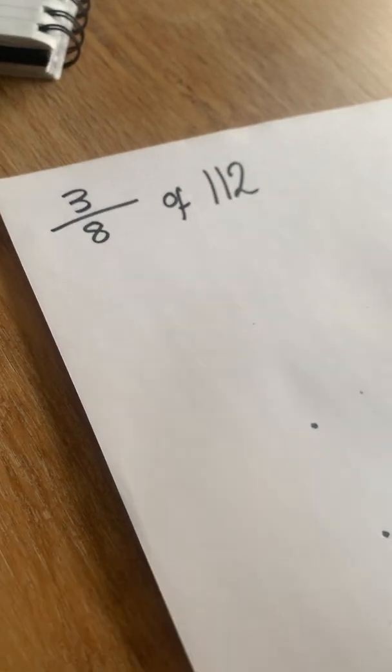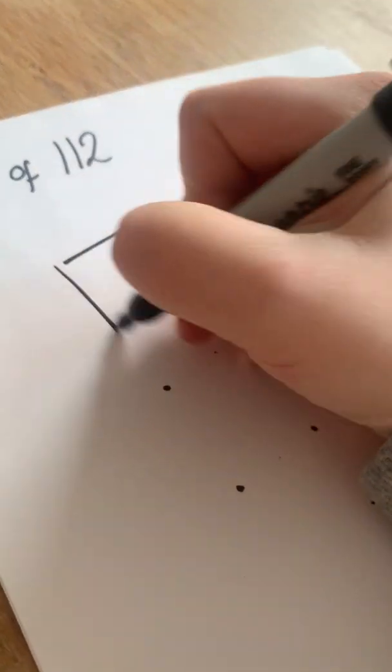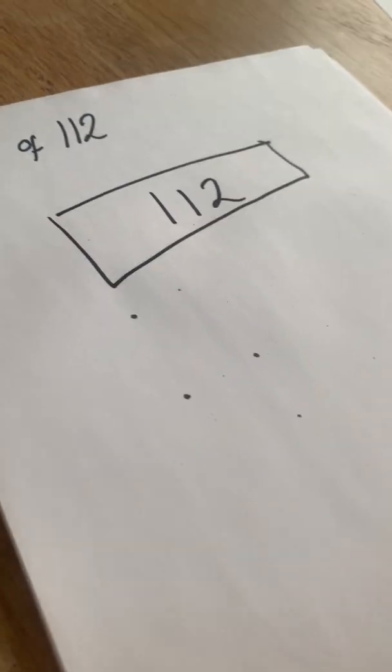Now, if I do know my times table facts, there's an even quicker way of doing my bus stop division when I'm working out how many each part is. So here I've got 3/8 of 112. So again, 112 is the whole. So I draw it at the top of my bar.